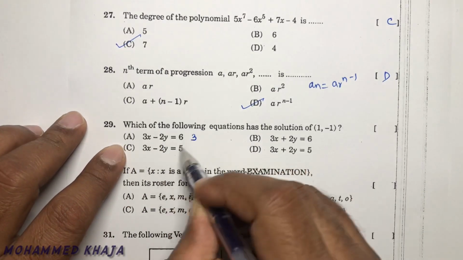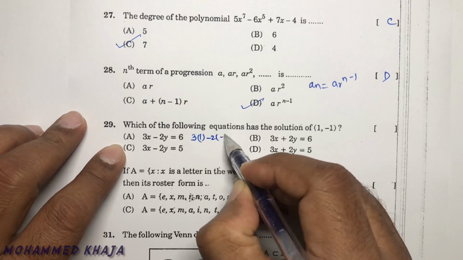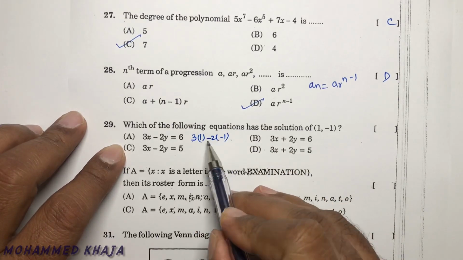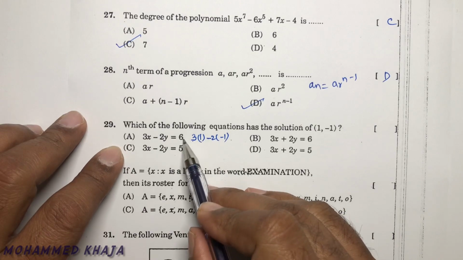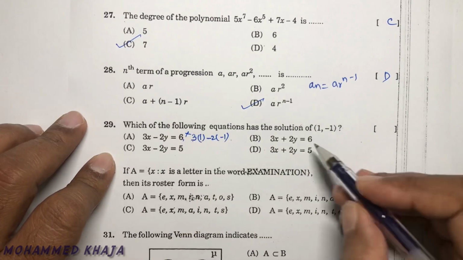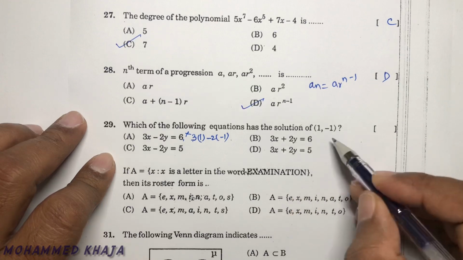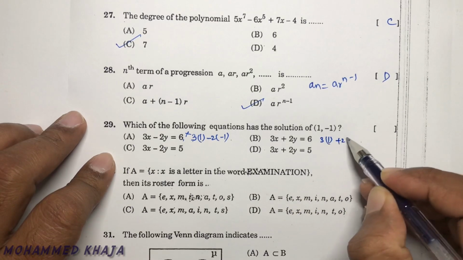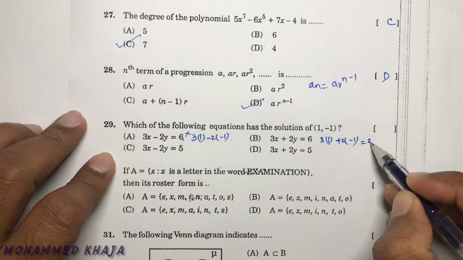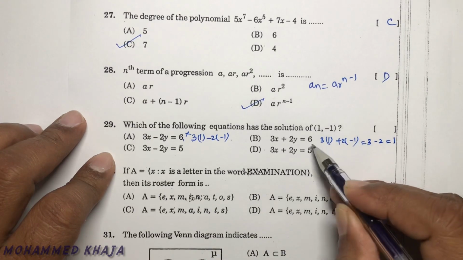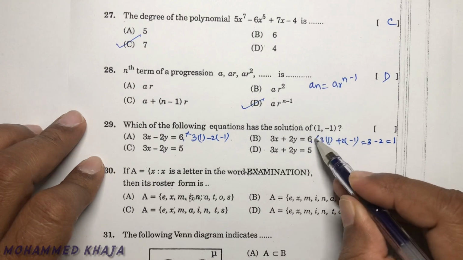Check it out. 3 into 1 minus 2 into minus 1. 3 plus 2, 5. But here the answer is 6. So this is not the correct option. Go for this one. 3 into 1 plus 2 into minus 1. 3 minus 2 you will get 1. But here it is 6. So it is not the correct option.